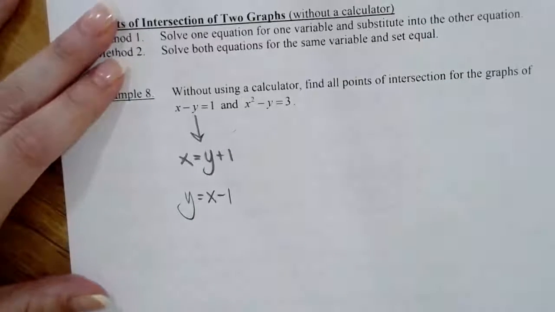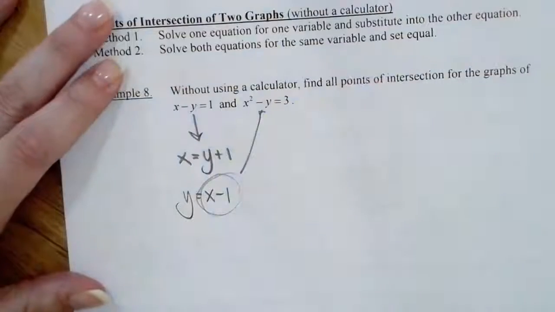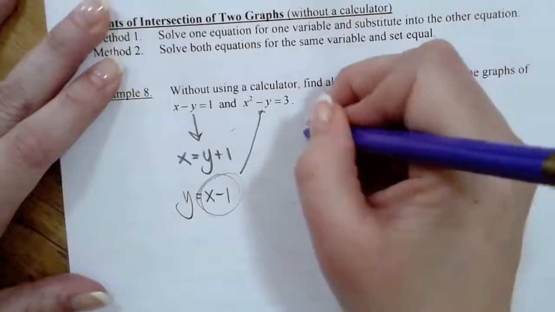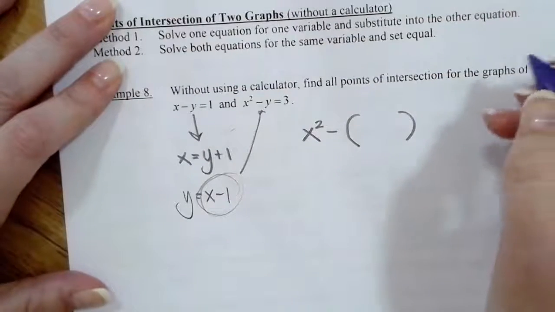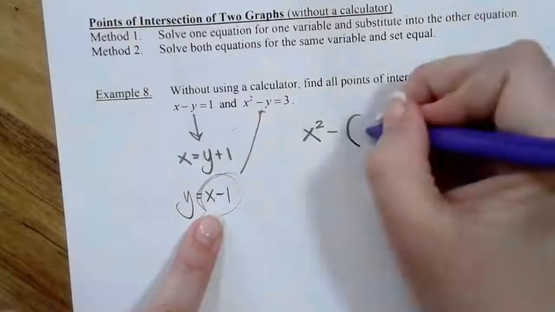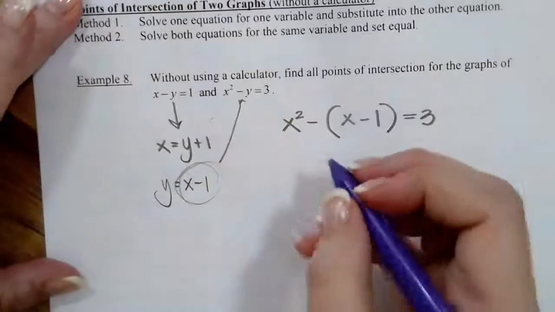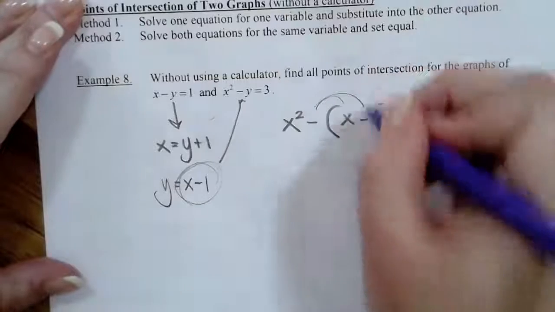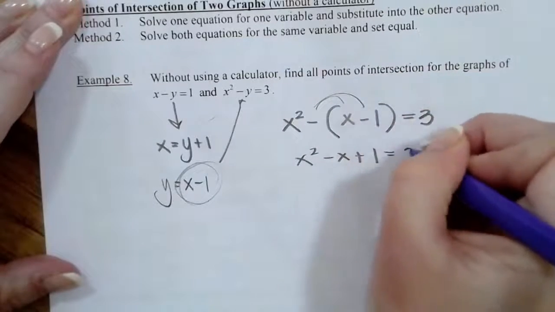So now I have this that I can substitute in for this y right here. So what that looks like is x squared minus everything that is going to replace y equals 3. The thing that replaces y is x minus 1. Now distribute that negative, and I have x squared minus x plus 1 equals 3.